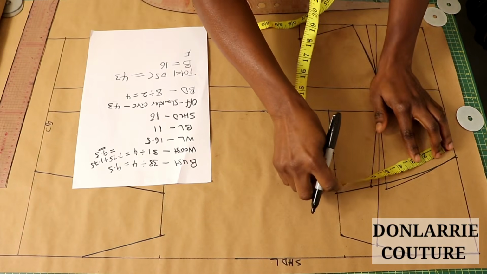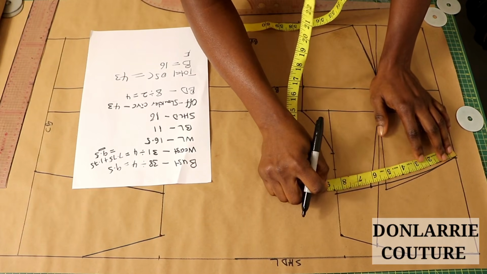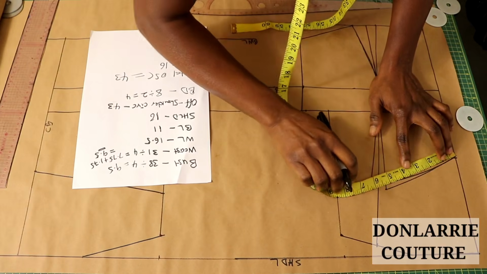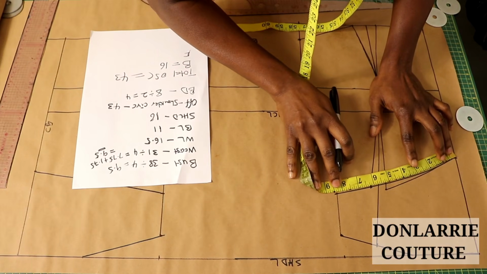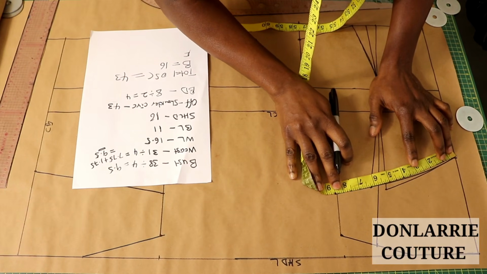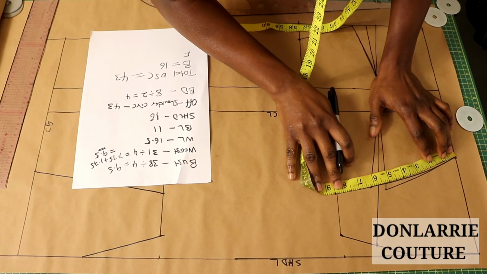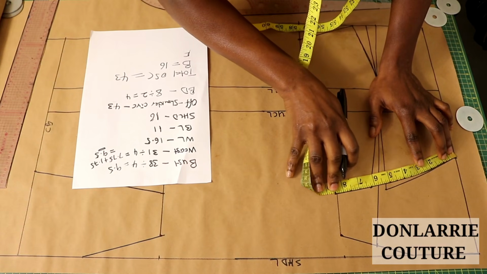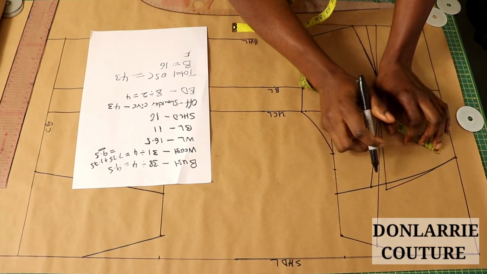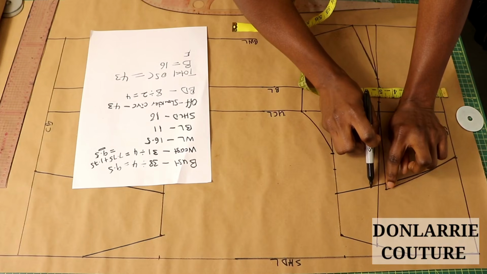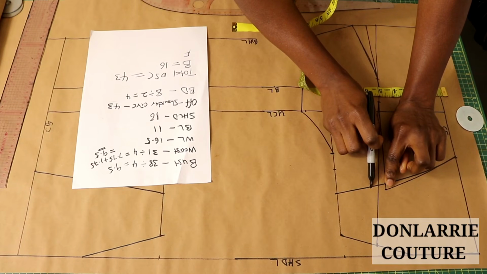Okay, so you come to the front and do the same thing. So here now I have 8.5 inches for the front. And remember that we've taken away 1 inch for the dart.